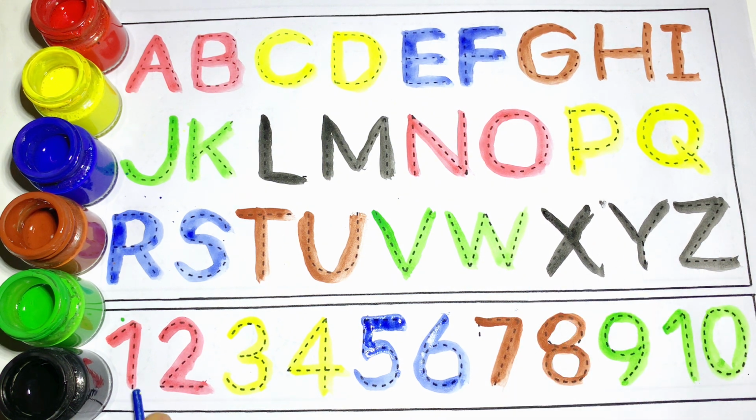Numbers 1, 2, 3, 4, 5, 6, 7, 8, 9, and 10.